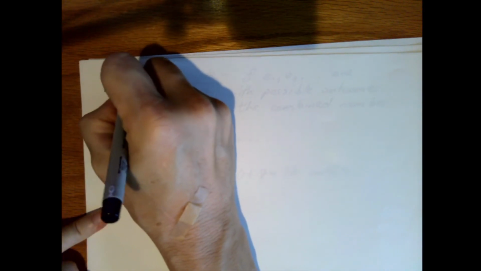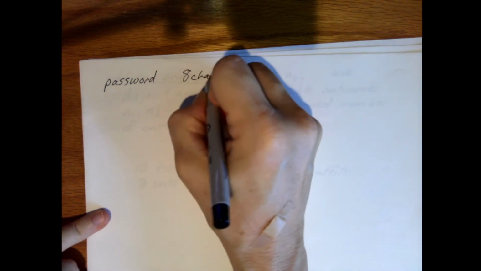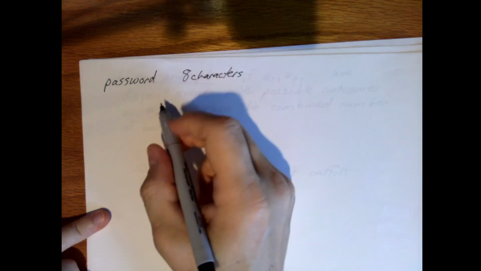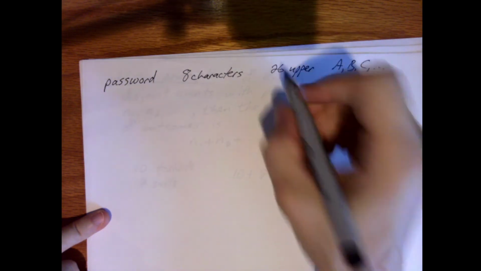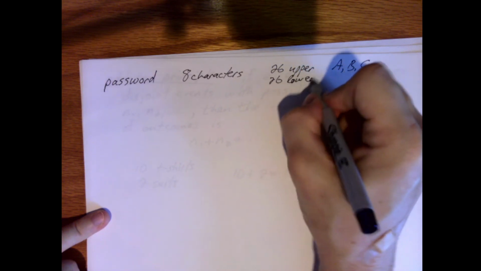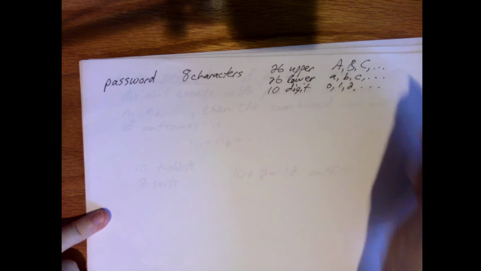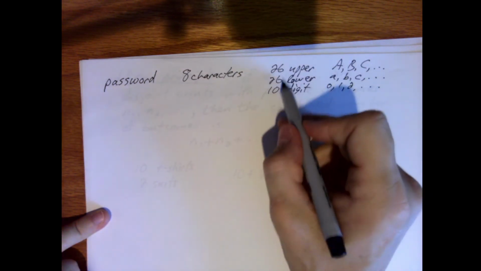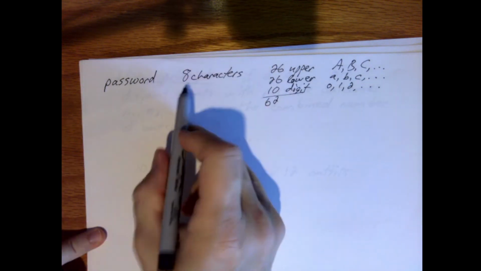So let's say I go to a website and they tell me to choose a password. And so they say your password has to be 8 characters. And your choice of characters are the 26 uppercase characters. That's A, B, C, like this, ... The 26 lowercase characters. That's little a, little b, little c, ... And the 10-digit characters. 0, 1, 2, ... So what do we have here? Well, 26 and 26 is 52, plus 10 will be 62. So I have 62 different characters to choose from for the first character.